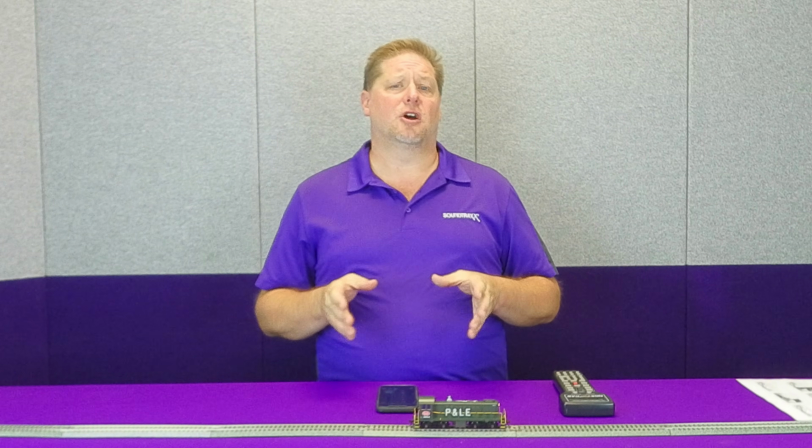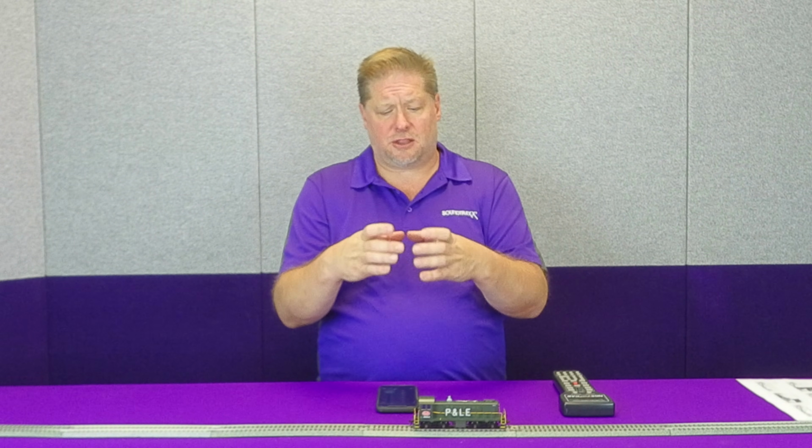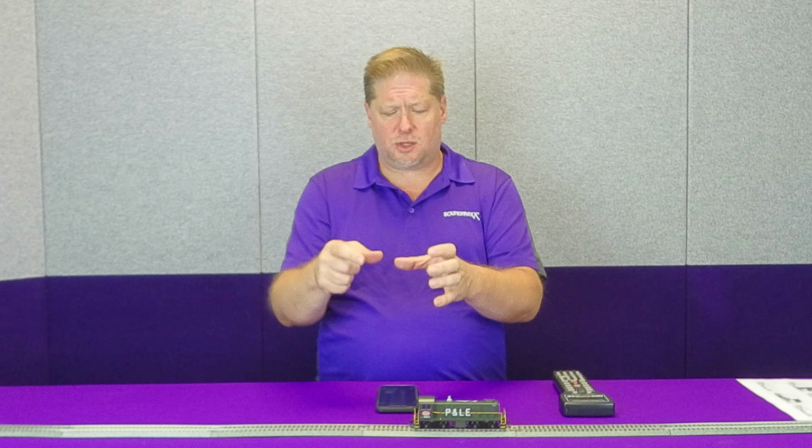One little side note is when you have a speaker surrounded in the frame and you have it sitting here loose and you attach sound to it, you'll hear some sound, but you're not going to hear the full depth of it.